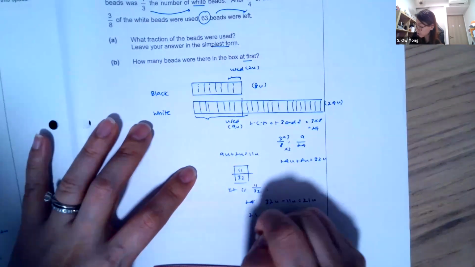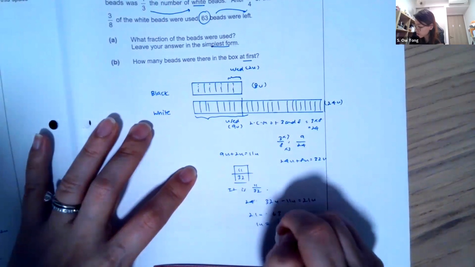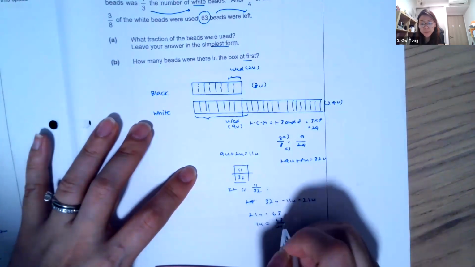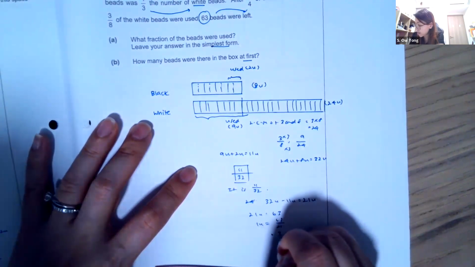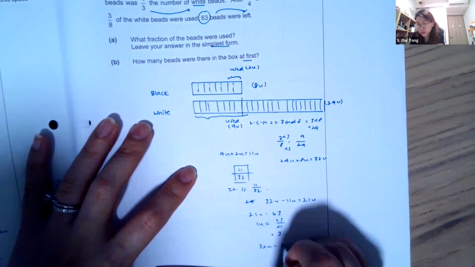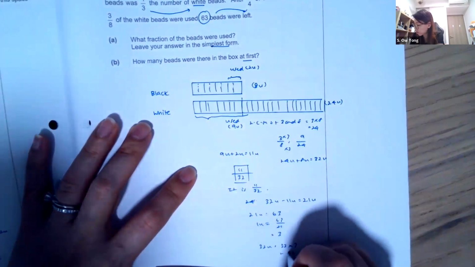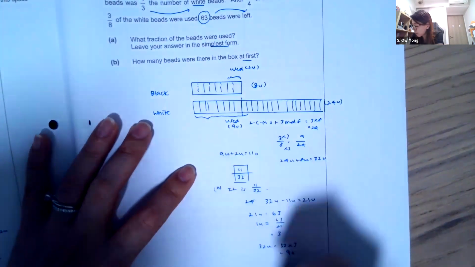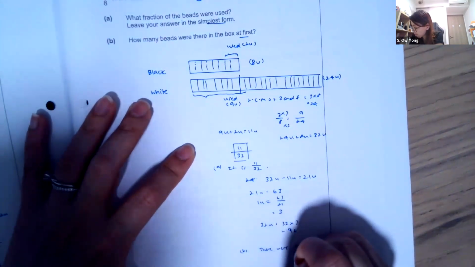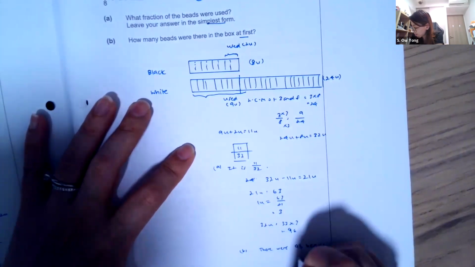So at least you know 21 units correspond to 63. 1 unit is 63 divided by 21, which is 3. So if you want to find at first, you just take 32 times 3, which is 96. So this one is quite doable. I'm sure you can do it. There were 96 beads at first.